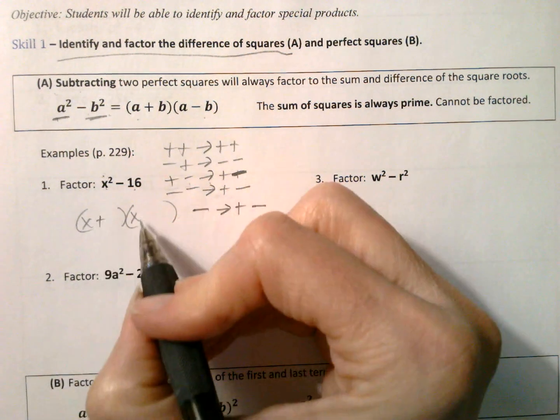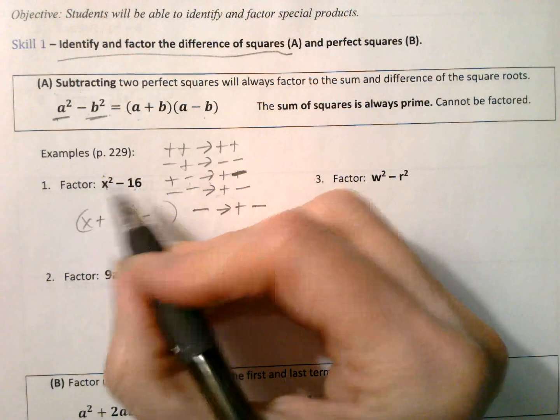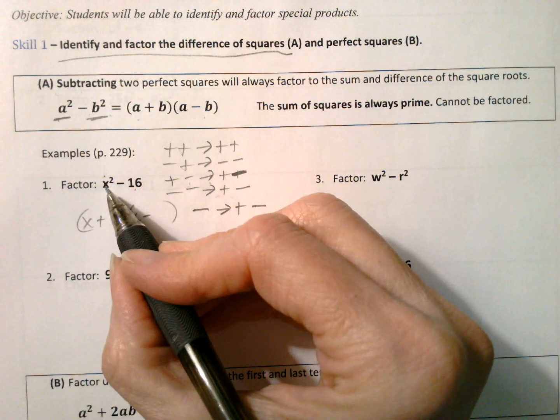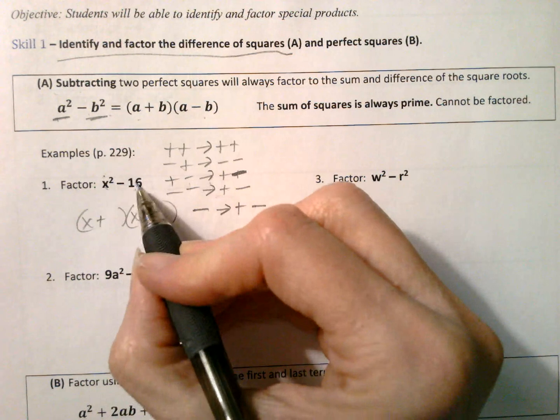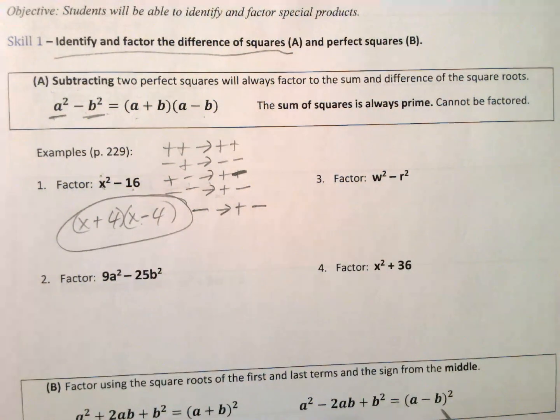Okay, so a plus and a minus, and then the square root of 16. So the square root of x squared is x and x. The square root of 16 is 4 and 4. There's your answer.